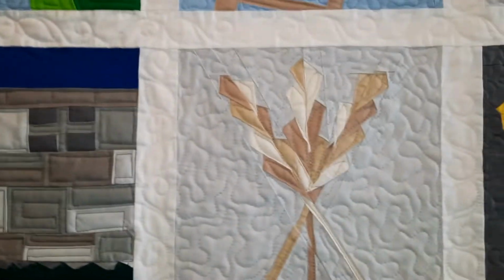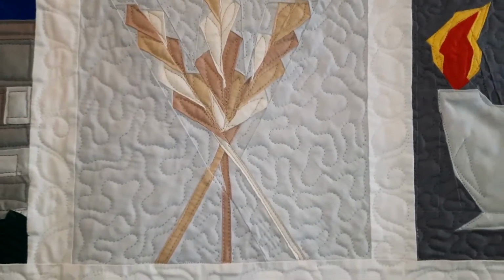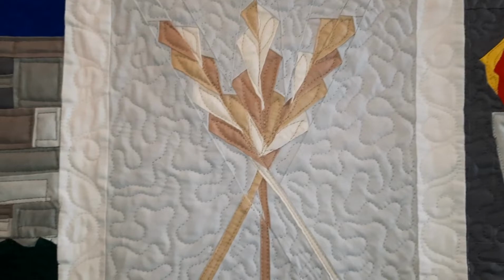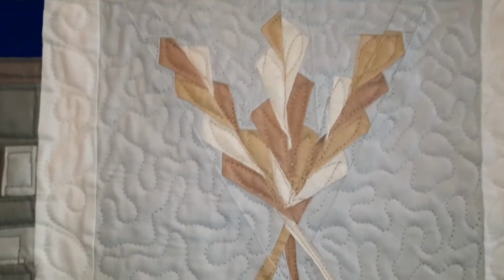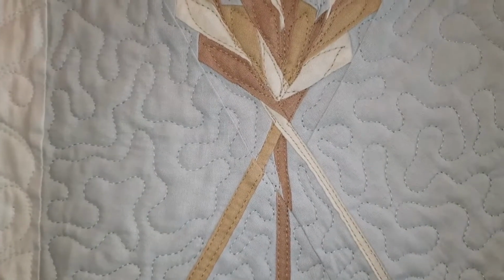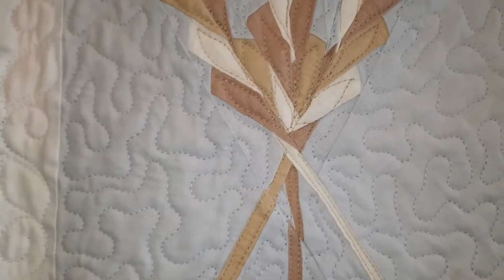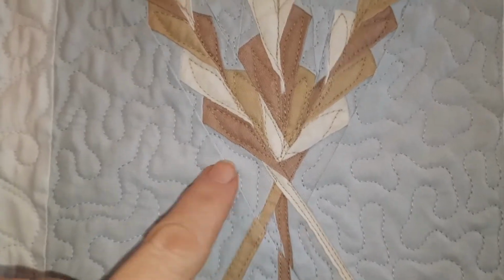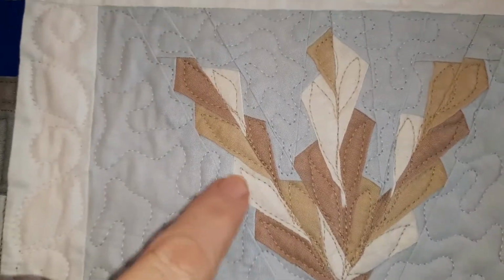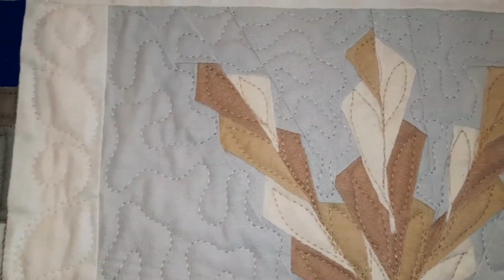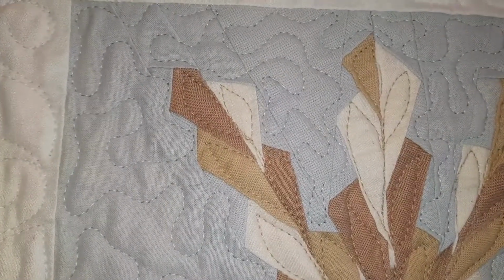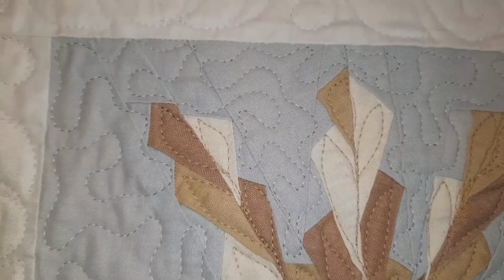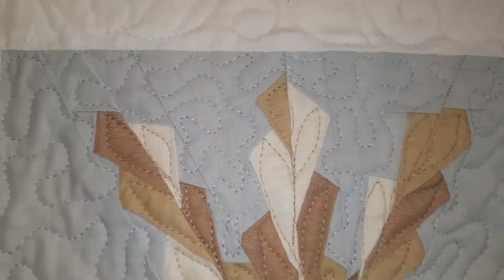Okay, our next block represents Naomi and Ruth. So we have our wheat, our grain, and so it's quite simply quilted on the stems. And then on each of these shapes, I have quilted in the shape of a grain or like a portion of wheat.